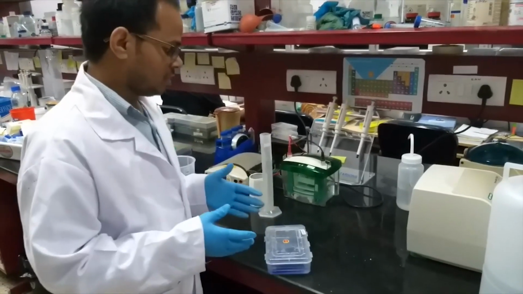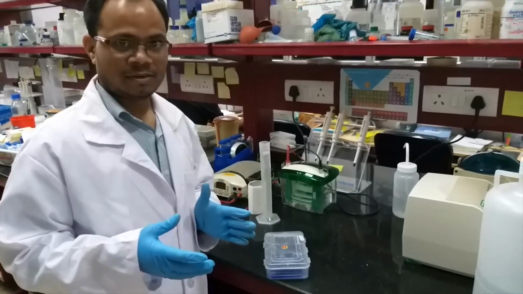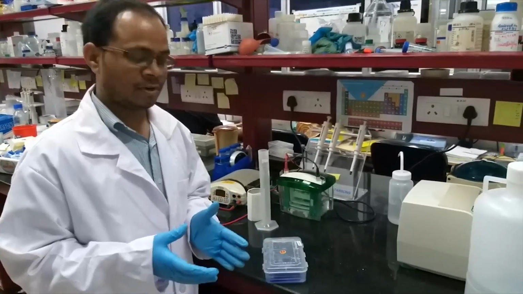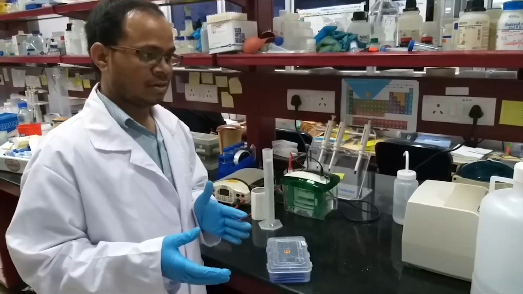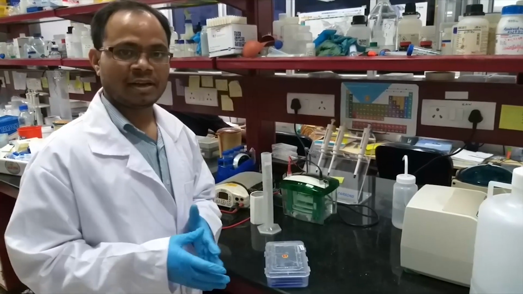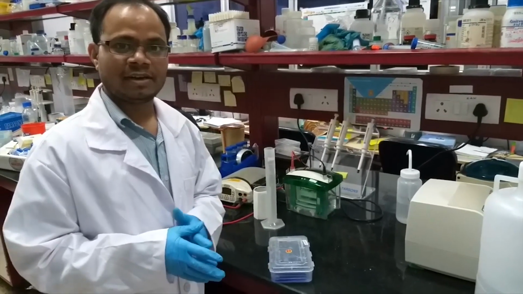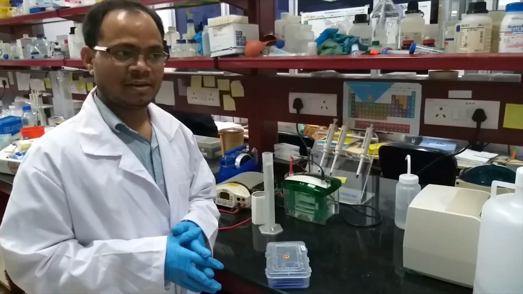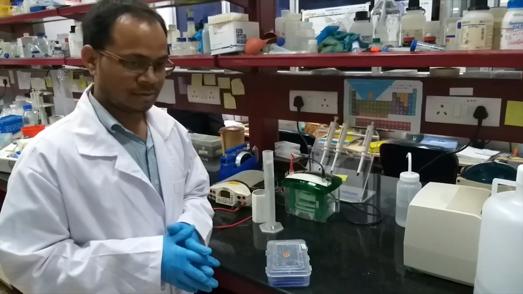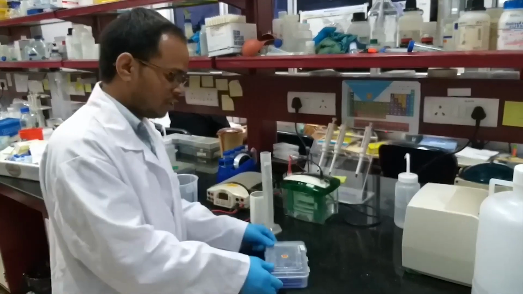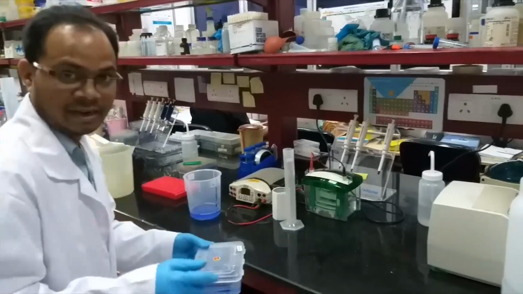So the composition contains, for 100 ml of destaining solution, 40 ml of double distilled water, 40 ml of methanol, and 10 ml of glacial acetic acid. So I am going to keep this on a rocker.